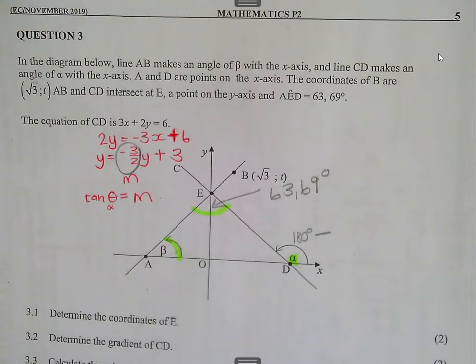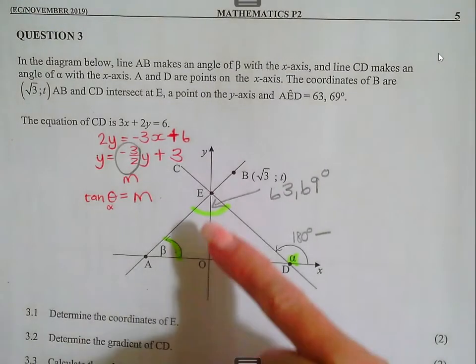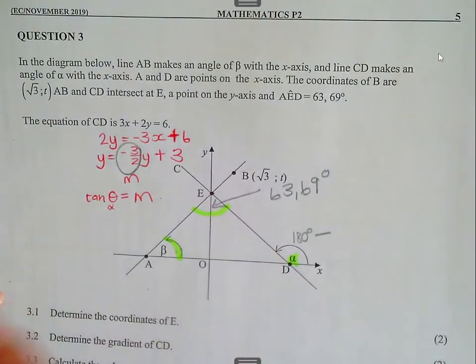Zero? Are you saying the gradient is 0,3? The E is 0,3, or are you saying it's 0 and 3? Is that what you're saying? You are correct. Can you please tell me why? Very good. Well done. E is the y-intercept.